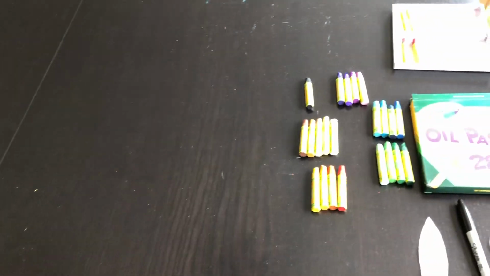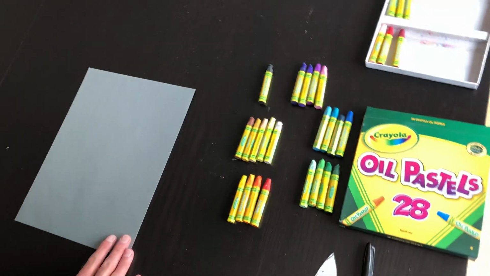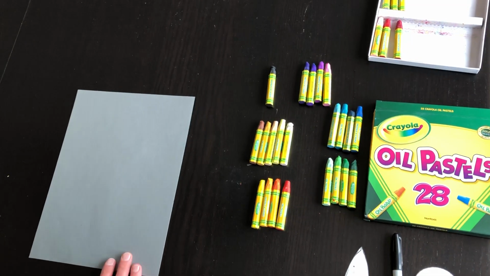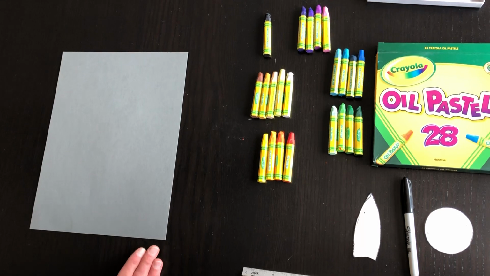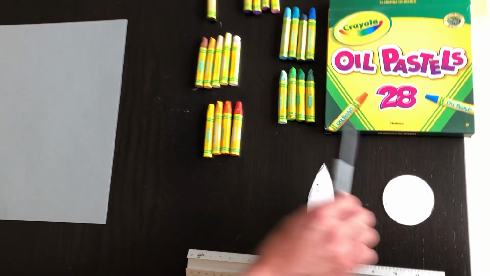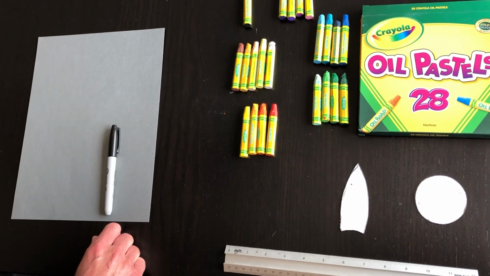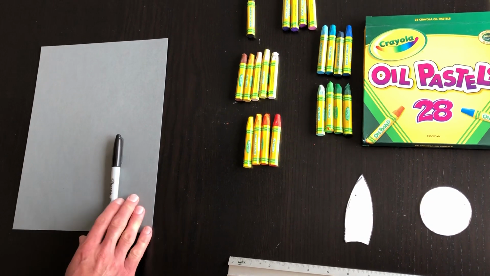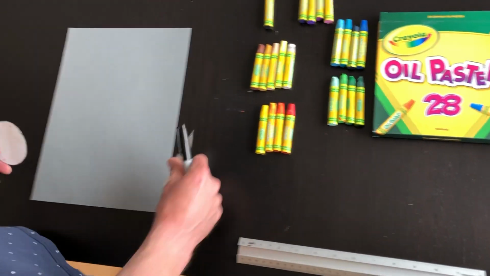So you can use any paper you would like. I am preferring to use a darker paper, gray, blue, purple, but really any paper will work. I'm going to use a Sharpie marker so it's easier for you to see. You could draw it out with pencil, you could use crayon, you could use marker, whatever you have available to you. I made these just to make this a little bit easier.